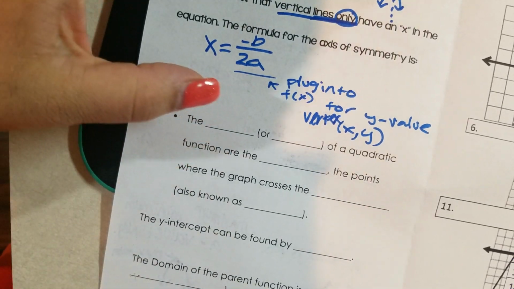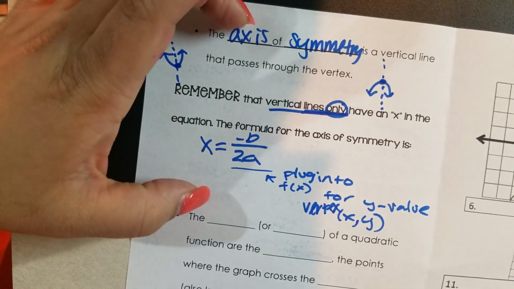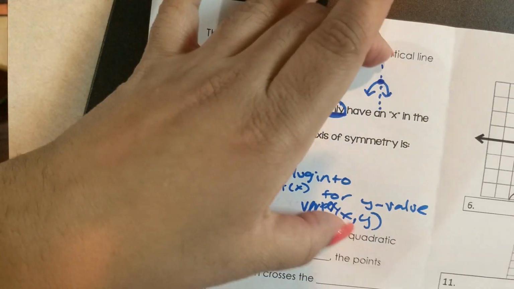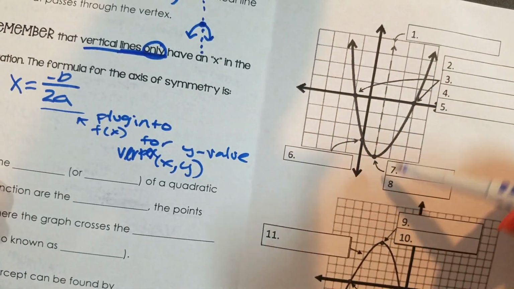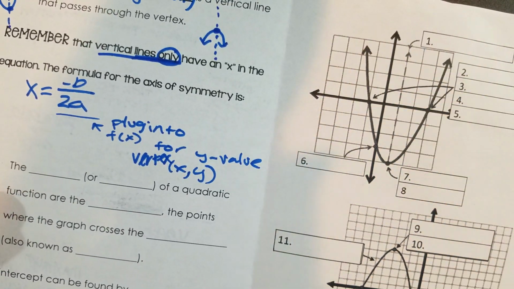All right, now that's a lot, and we are going to go over this next time as well. But for now, I want you to be able to at least look at a graph and say, oh, right here, this would be our axis of symmetry.